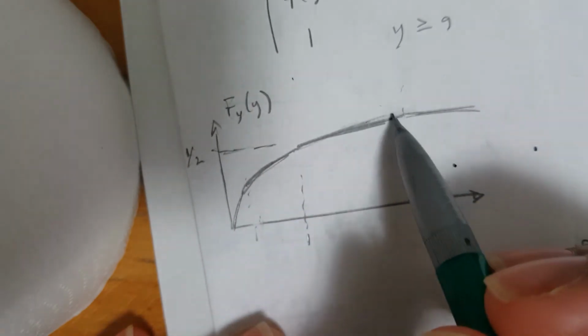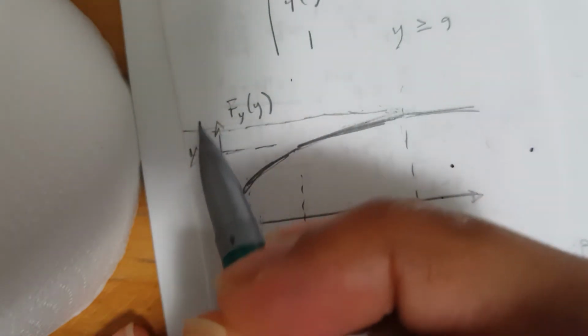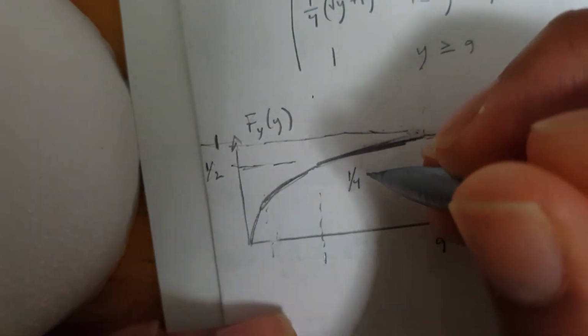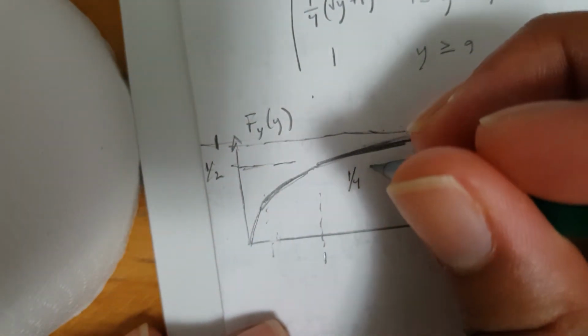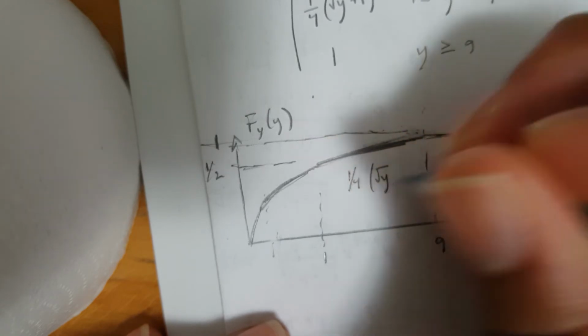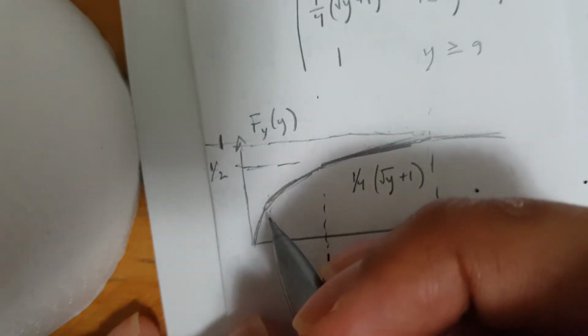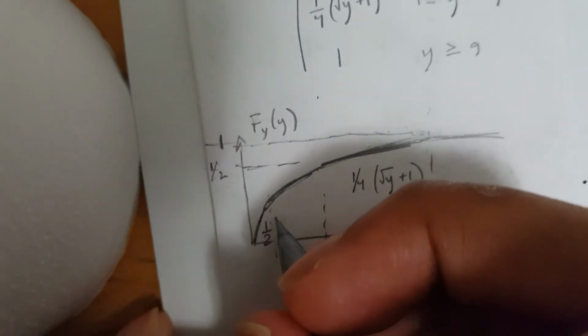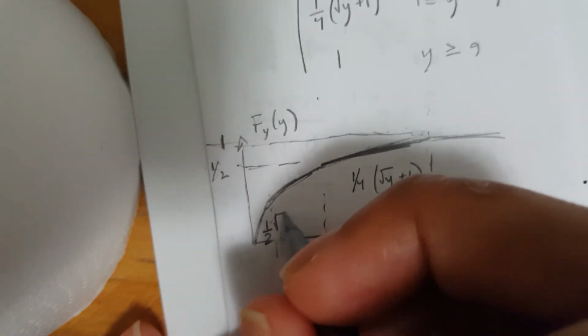And of course, all the way up here, I can't draw this fairly accurately, this is 1. And this is 1/4 times the square root of y plus 1, and this is 1/2 times square root of y.